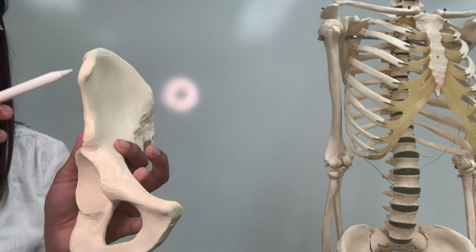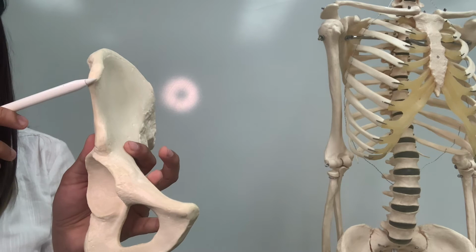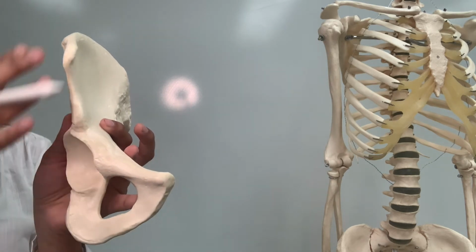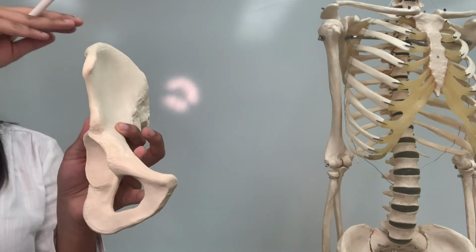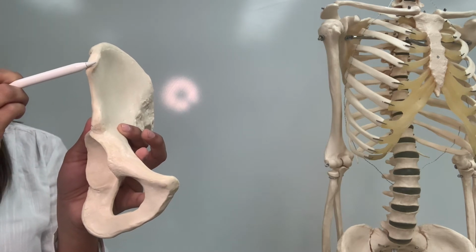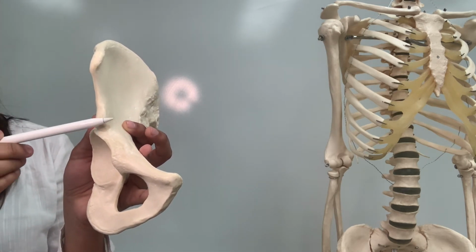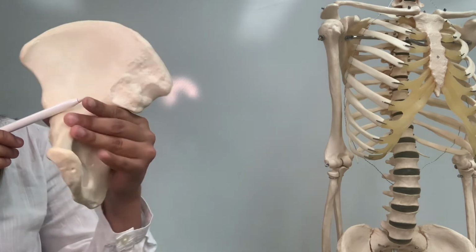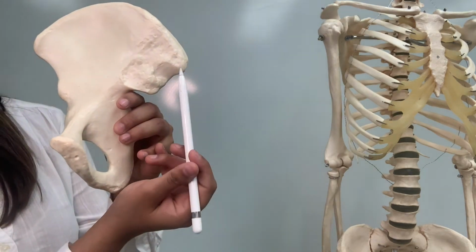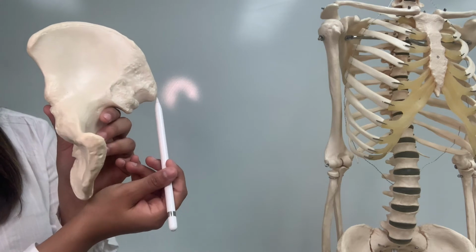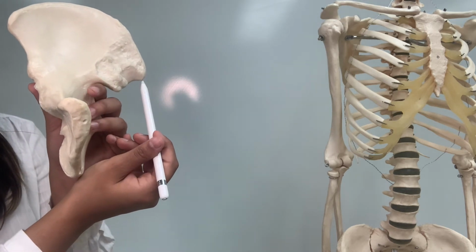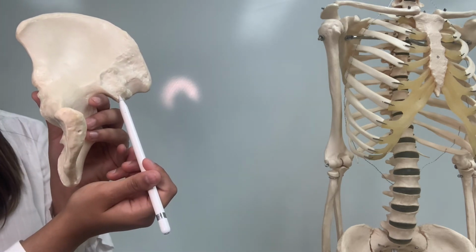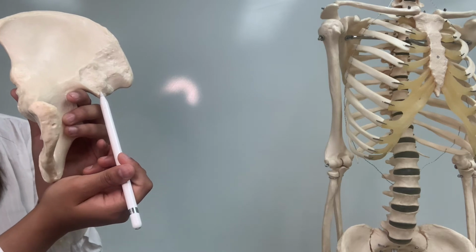Anteriorly, we have our anterior superior iliac spine. So remember, this is the anterior side again, and it's up. So anterior superior iliac spine. Here we have the anterior inferior iliac spine. Back here, because it's the posterior side, remember, posterior superior iliac spine and posterior inferior iliac spine.